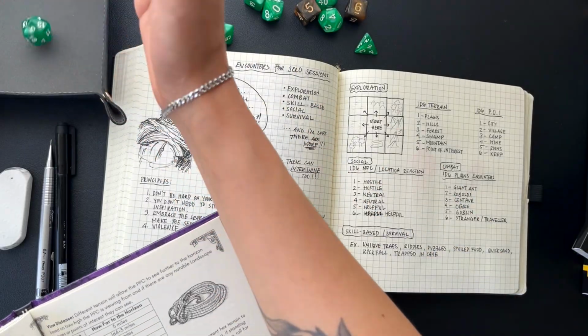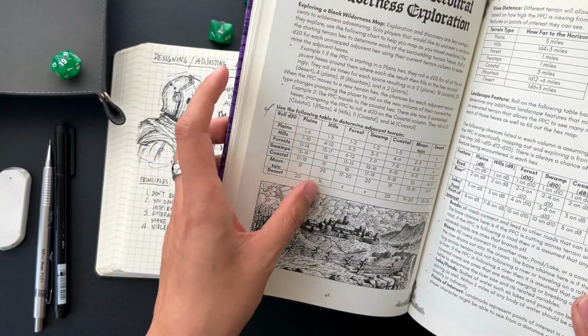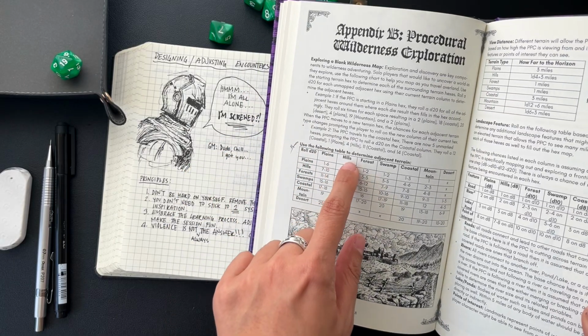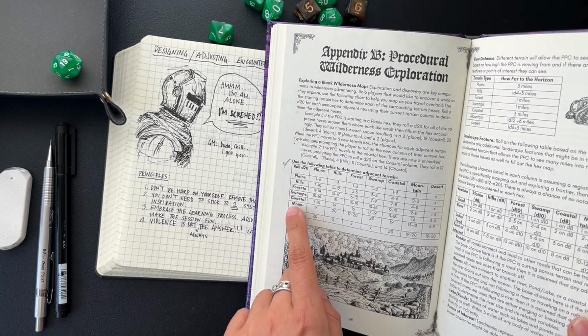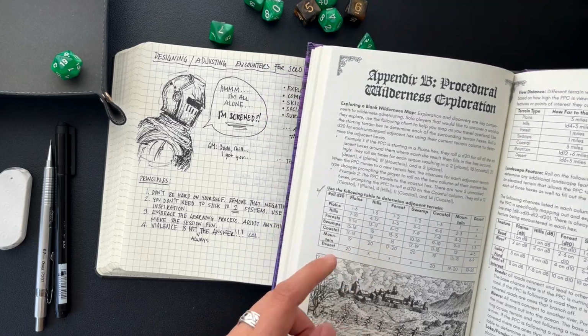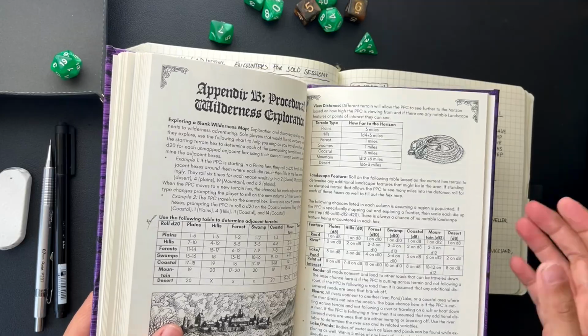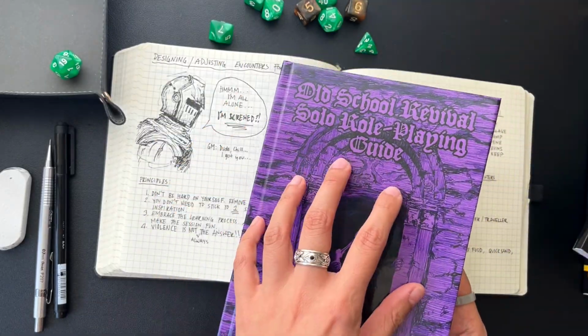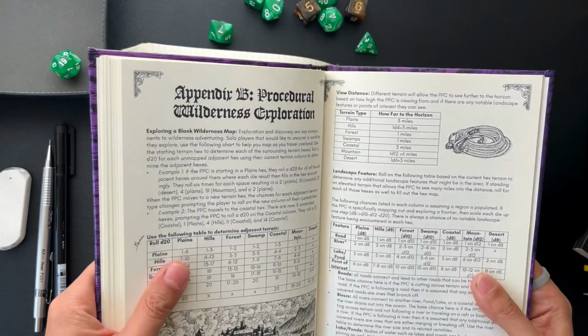And then when we roll again, let's say we're exploring again. And so if we were on hills, then next to the hills would be the coast, for example. So maybe we've reached the edge of the region there. So that's an example of how to use the Old School Revival Solo Role-Playing Guide wilderness exploration table.